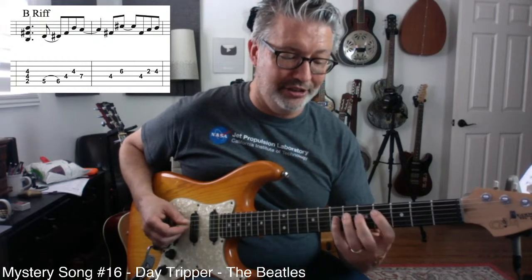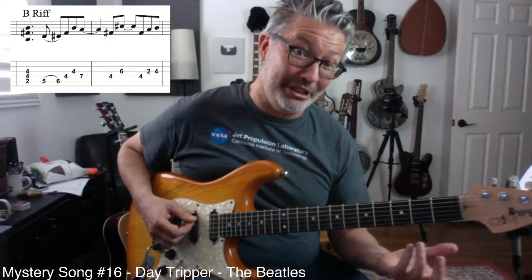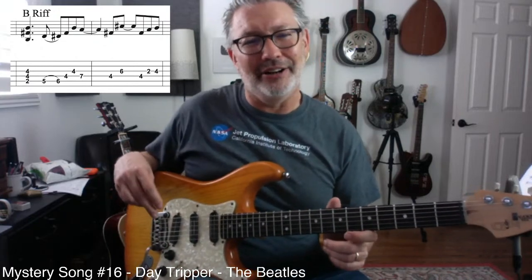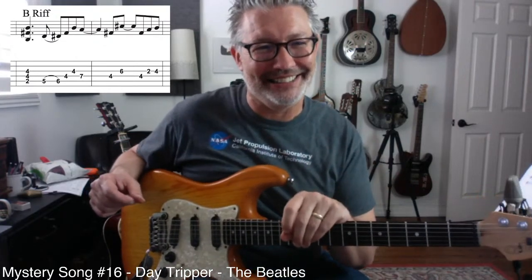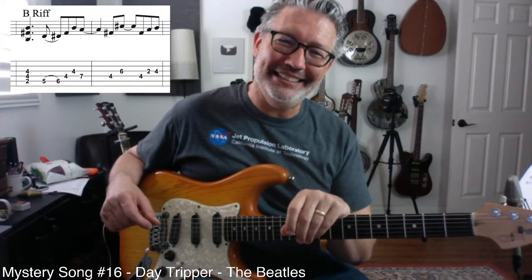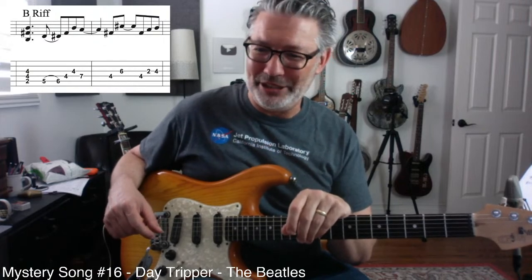So, the other thing, you could go to the open B string and use the open B string on that last note. I thought, well, maybe they're doing that. And that, again, I had just a second to tab this out. And so I'm like, it doesn't sound like an open B string to me.